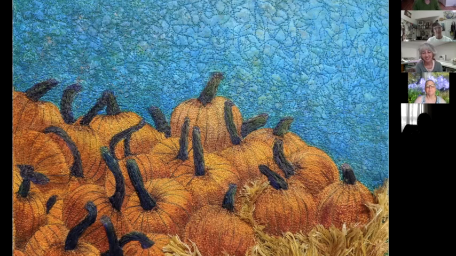So the first thing we do is tell the facts about the piece. So Anna, this is a chance for you to talk. It is very quickly size, technique, finished, unfinished, framed, unframed, part of a series, standalone, the title, you know, just the bare basic facts. Title is Gathering Pumpkins.